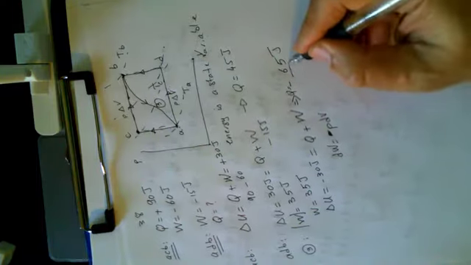So in this case, the question is, does the system absorb or liberate heat? In this case, it's going to liberate heat. And this is how much it's going to liberate, okay? How much heat? Yeah, it's 65 joules.